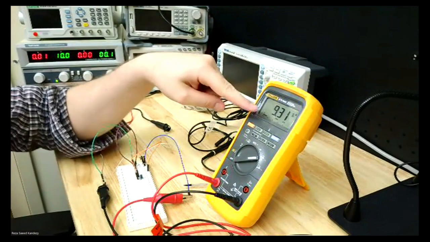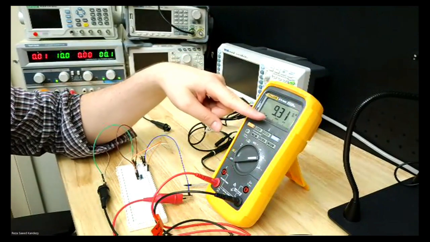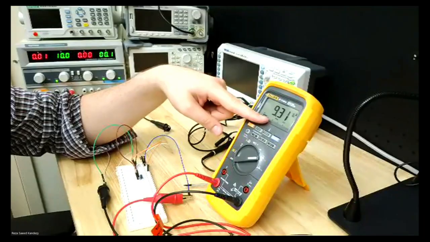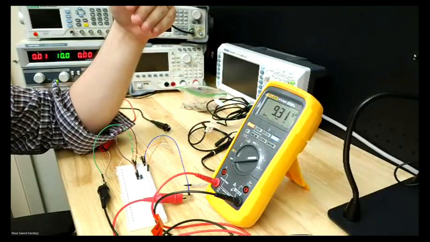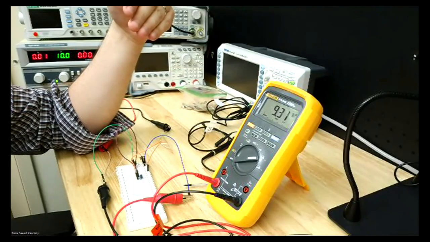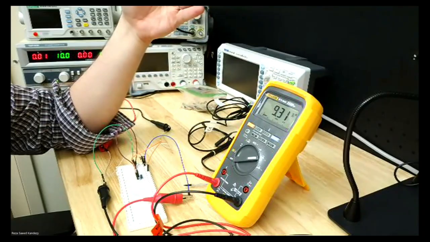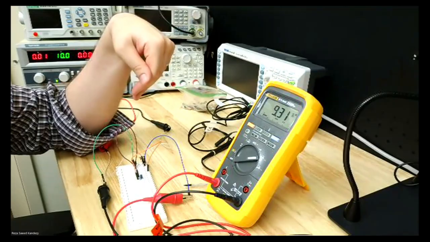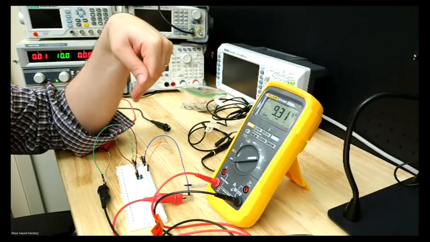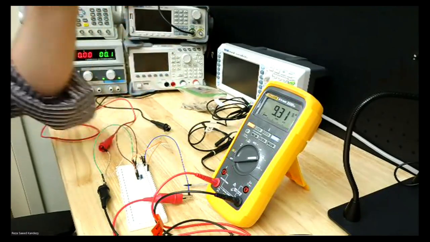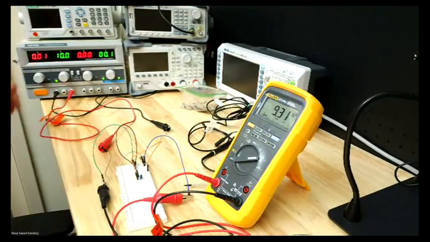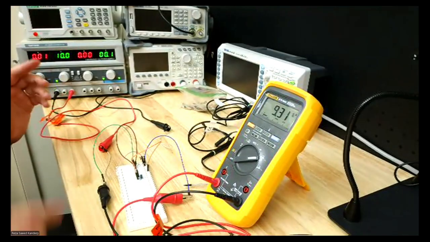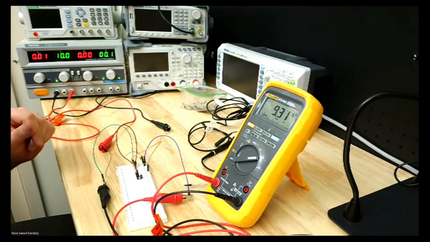Now, you can see it's 9 milliamp, which is way below the value of I max, but it's still above the I min. Now why is that? Because I changed the value of the resistor, so it's not exactly what we calculated in our circuit. And there are some errors that you already know about. So this is our value.